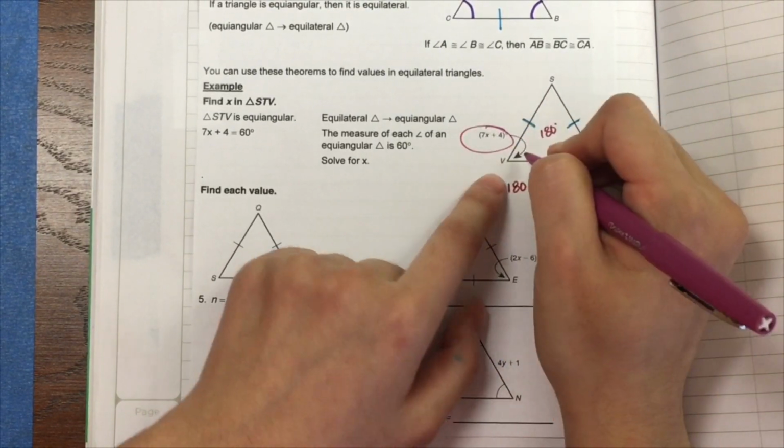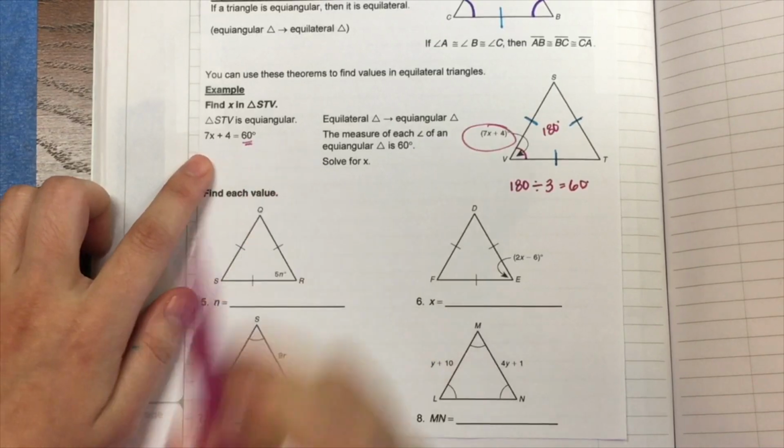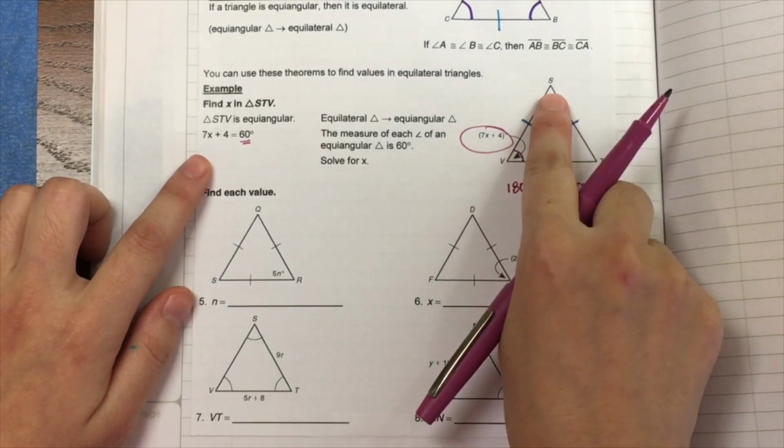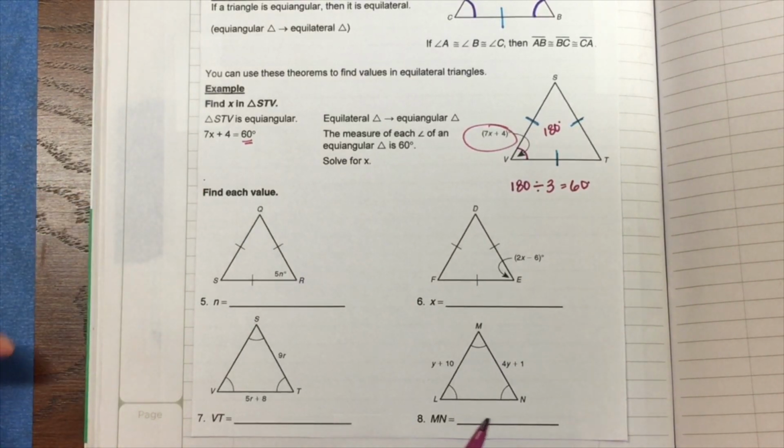So whatever they give you as the measure of one of the angles, you're allowed to set that equal to 60 because you already know that this is going to be 60, this is going to be 60, and this is going to be 60. And then you can go ahead and solve for x that way.